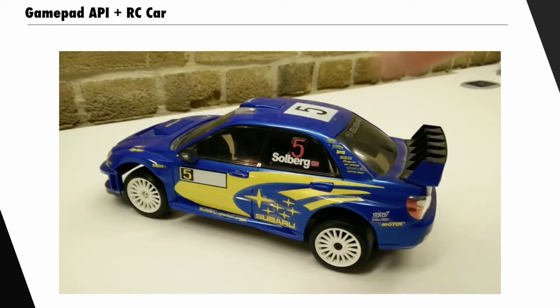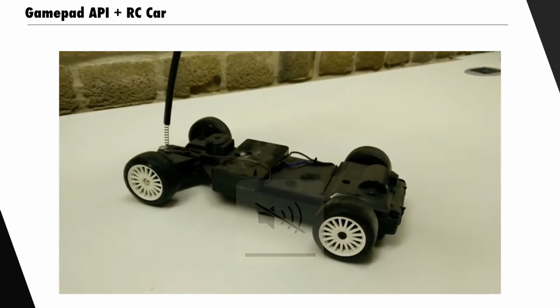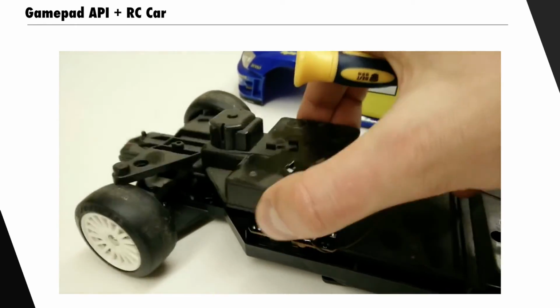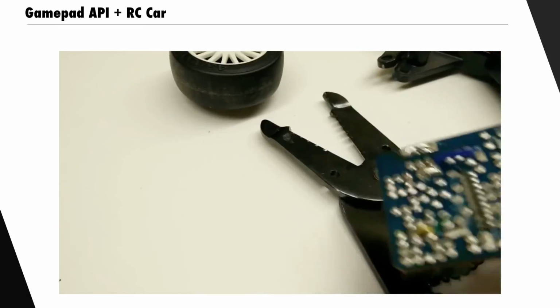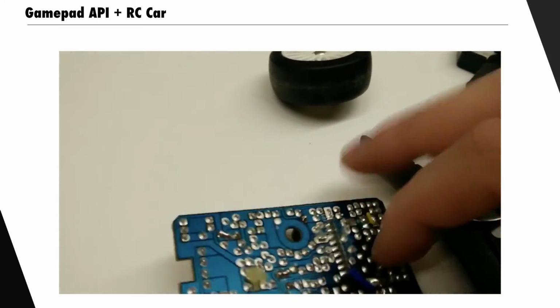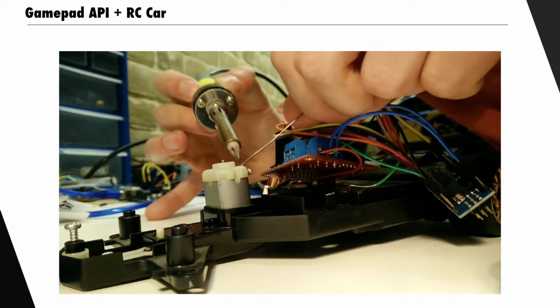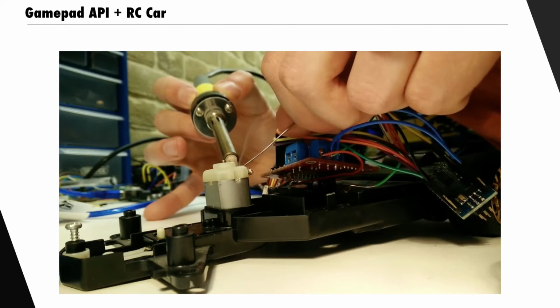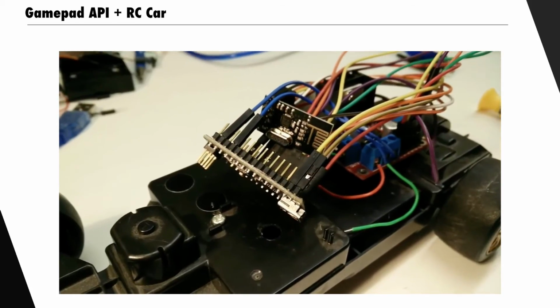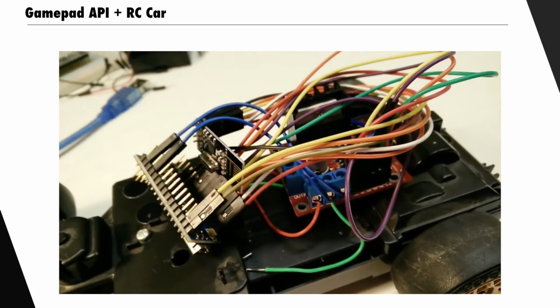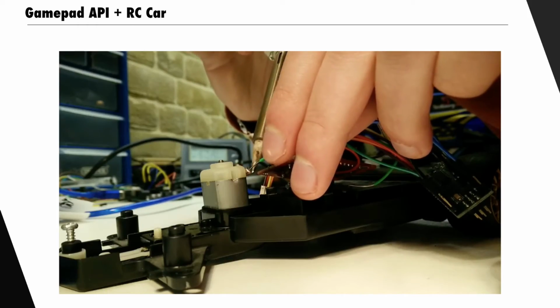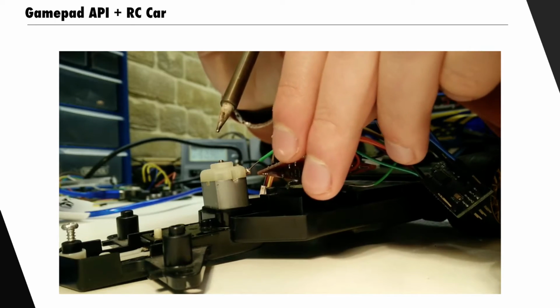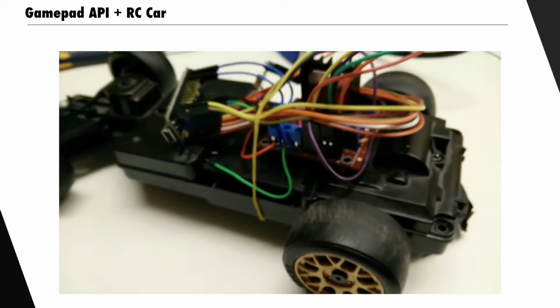Here's a second example. This is a toy car I got from my previous boss, and I got rid of the internal circuits, the original ones that it came with, and I rebuilt the motor controls with Arduino. So as you can see, I have an Arduino Pro Mini. I have the motor drive unit and a wireless connection.